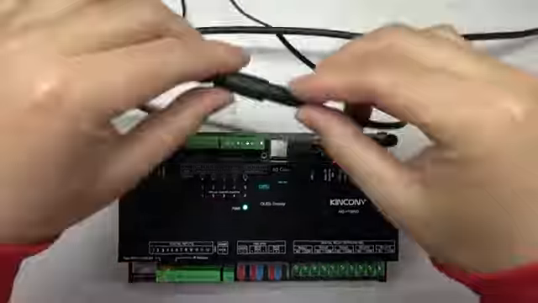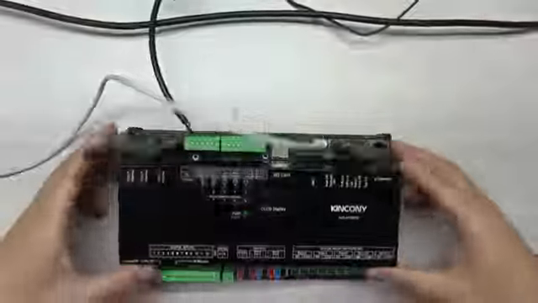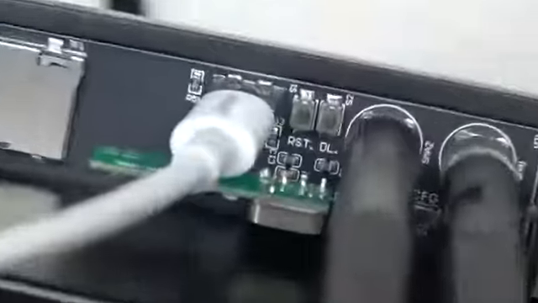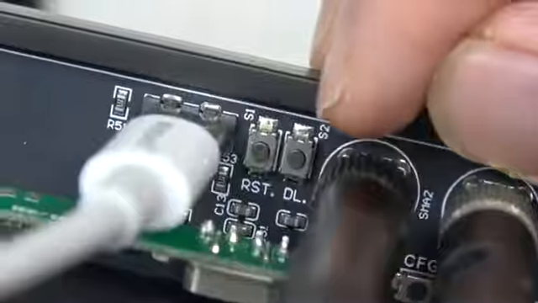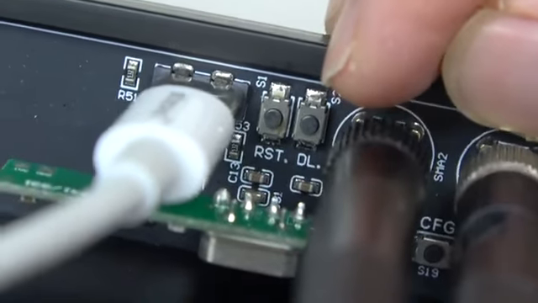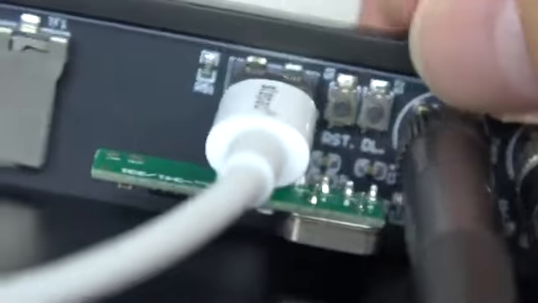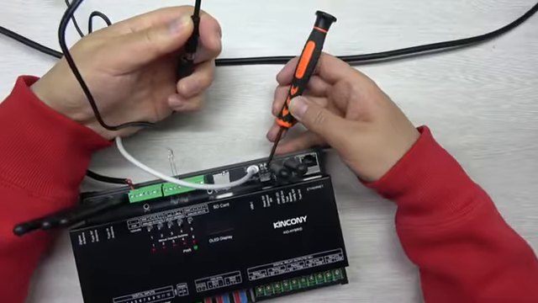Just the first, power off. And you can see this has a download button. Just this one, the right one is DL. It's the same as this DW, just download. So we hold this button and do these steps.